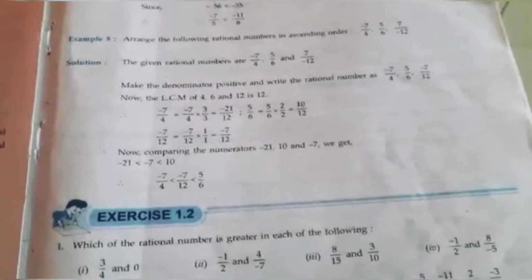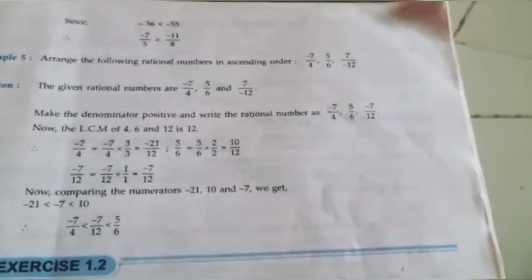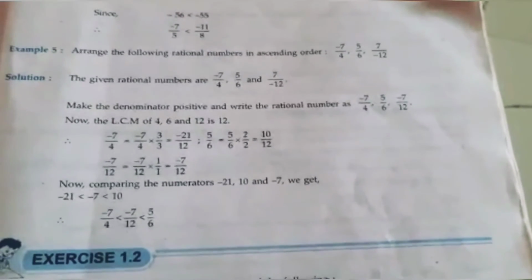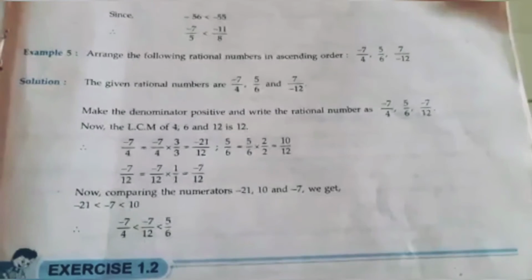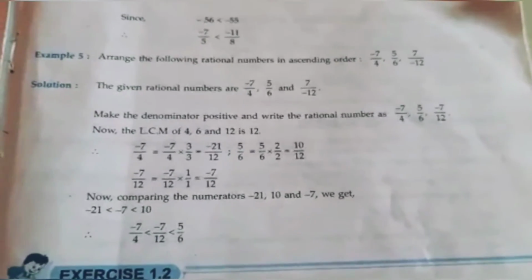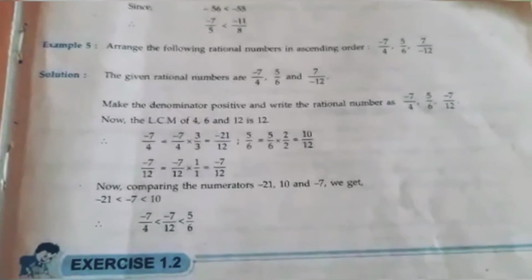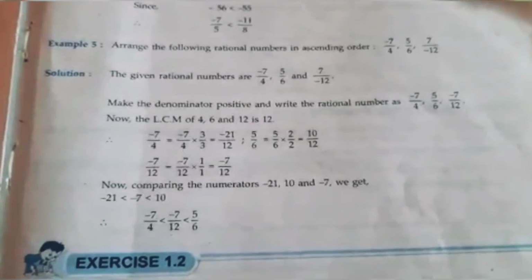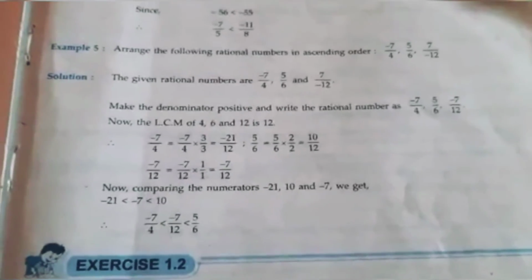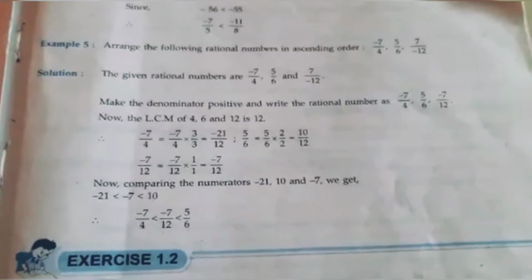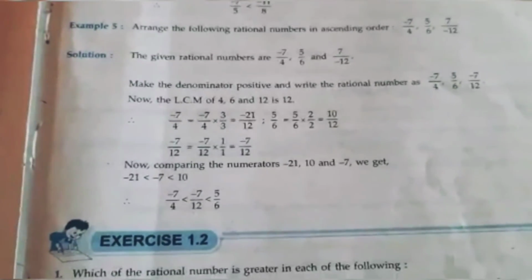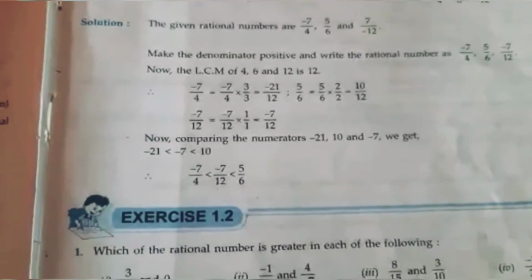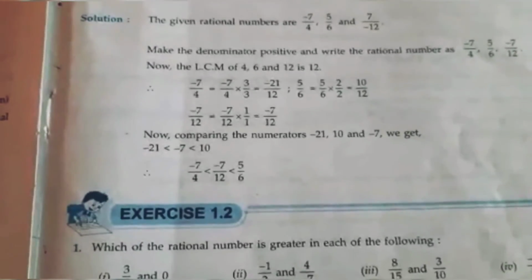Okay, let us do some ascending order questions. So arrange minus 7 upon 4, minus 5 upon 6, minus 7 upon minus 12. And so first we have to take the LCM of all the denominators, and before that what we have to do? It's converting denominator to positive denominator. Okay, so the LCM is 12, and then we have to make all the denominators equal, and then we have to compare every fraction, and then we have to arrange every fraction from smaller to greater.